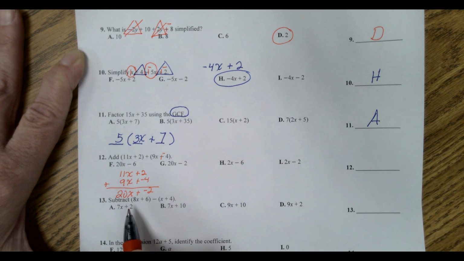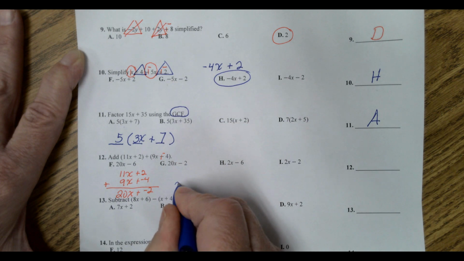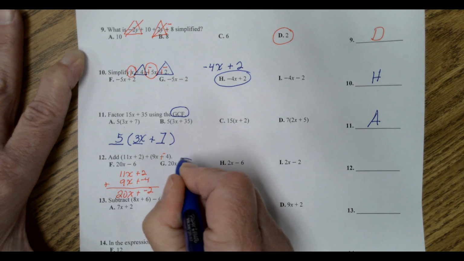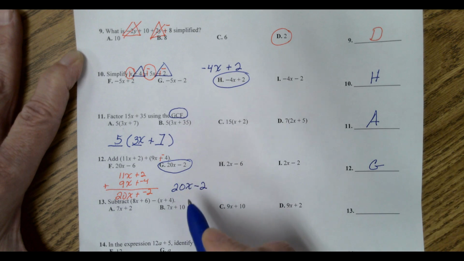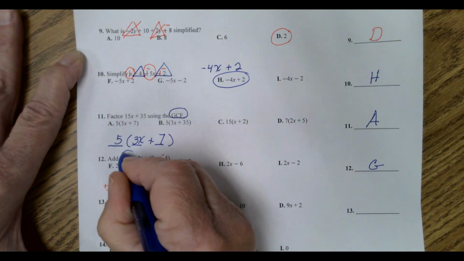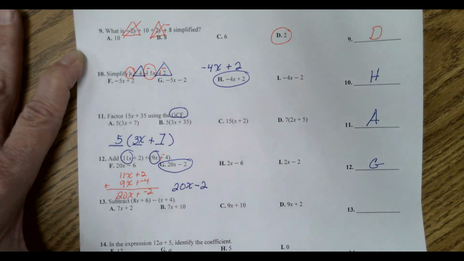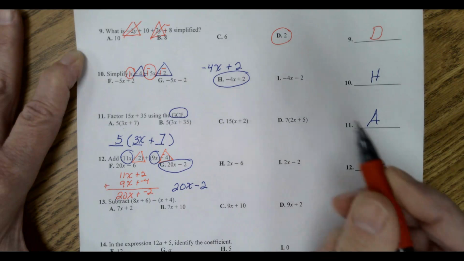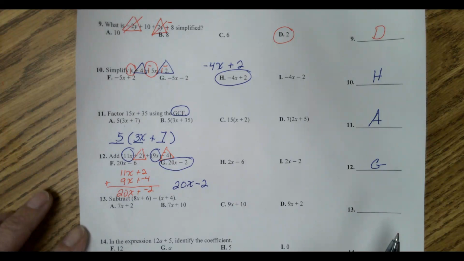Now they're not going to have 20x plus negative 2 as a choice, but they will have 20x minus 2, which is choice G. You could also do it horizontally, where you circle your like terms, 11x and 9x, and identify your constants and combine them that way too. It doesn't matter which way you do that.